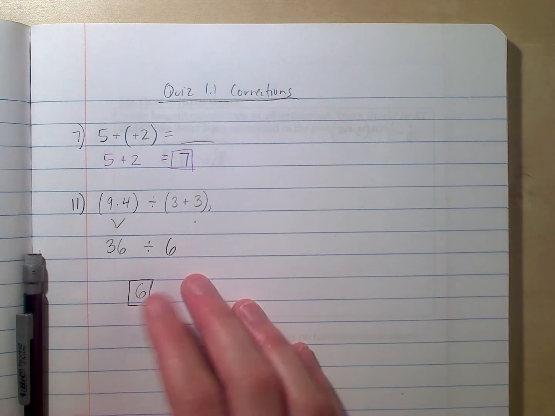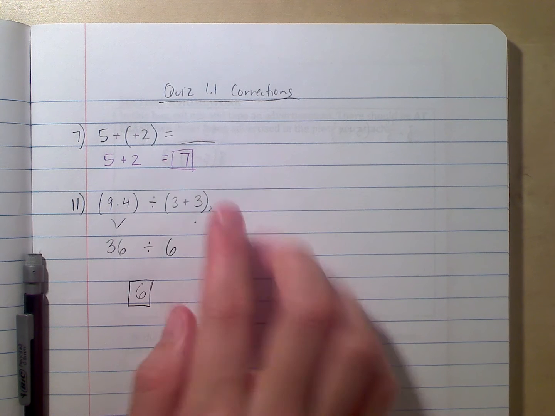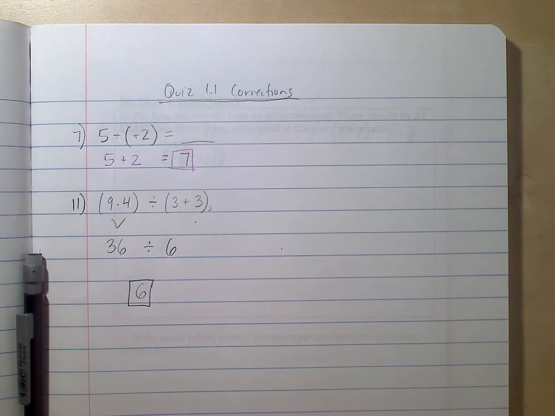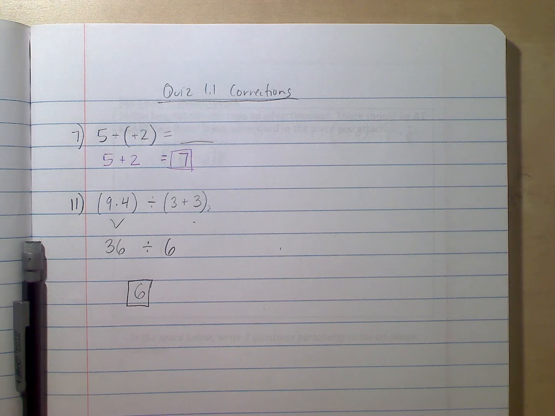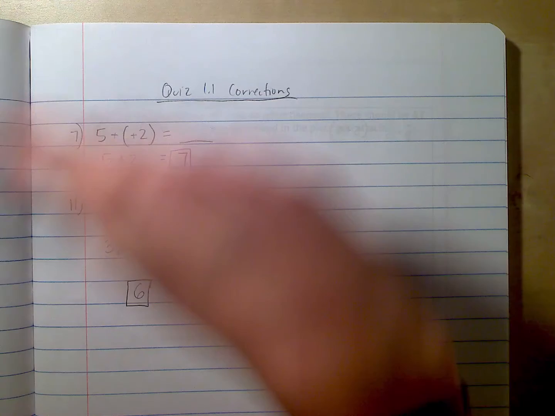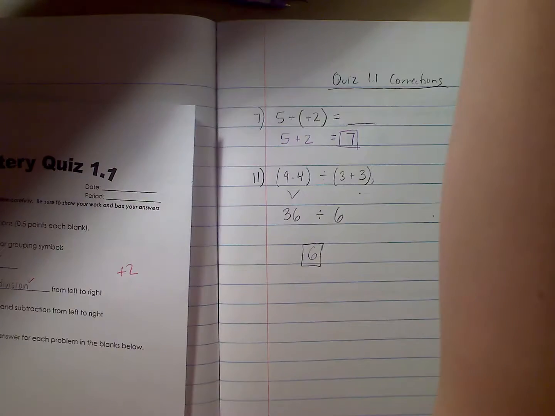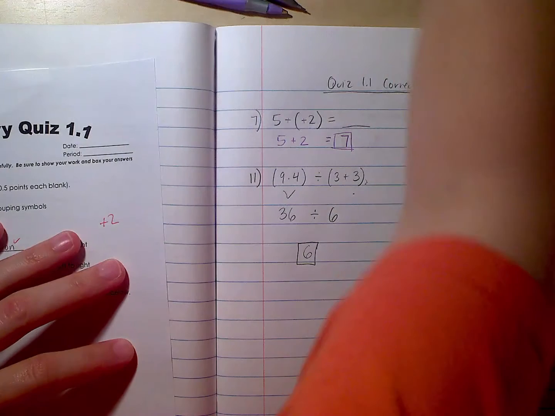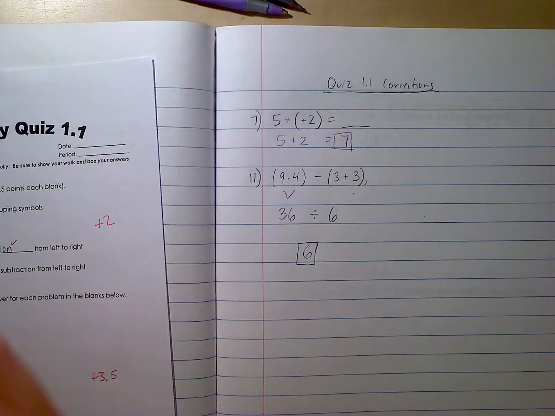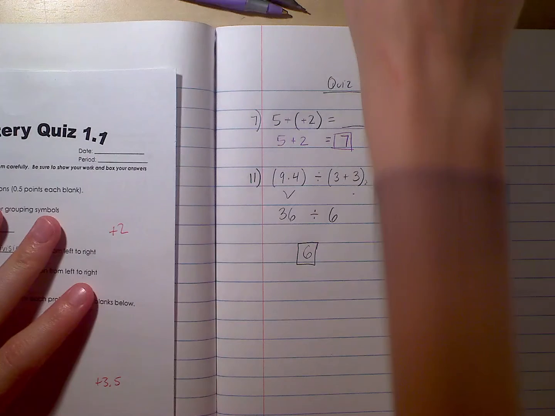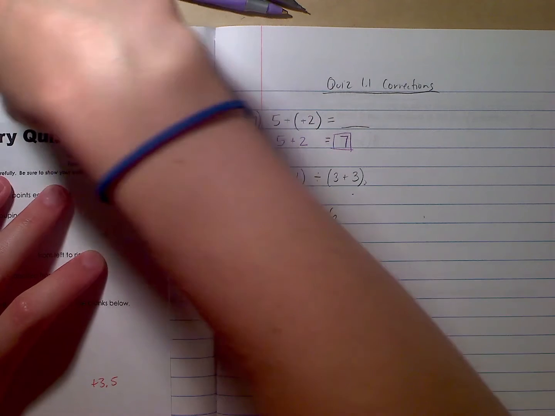Now I'm done. Your corrections might be even shorter if you got one thing wrong only, they might be much longer if you struggled on this quiz, and that's okay. But once you're done with the corrections, so that's the right side of page 6, then on the left side of page 6, I'll zoom out a little bit so you can see. On the left side of page 6, I'm just going to tape down my quiz 1.1.